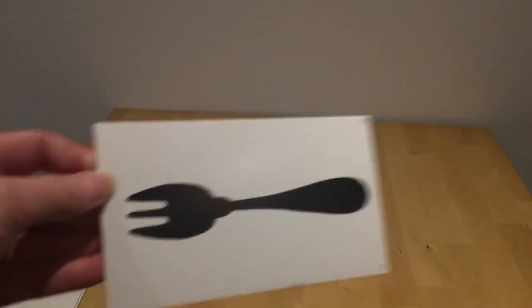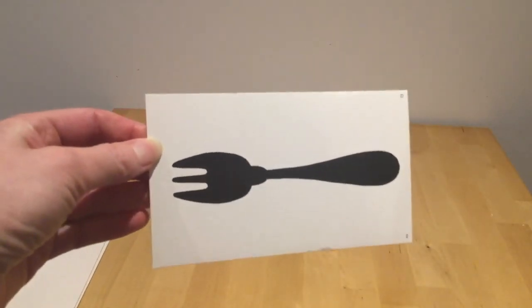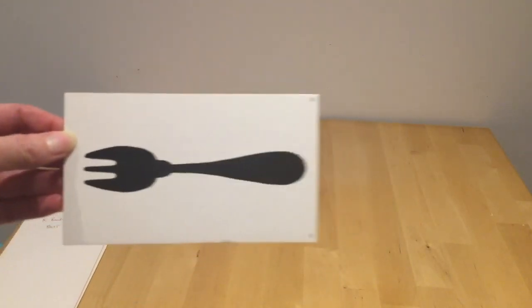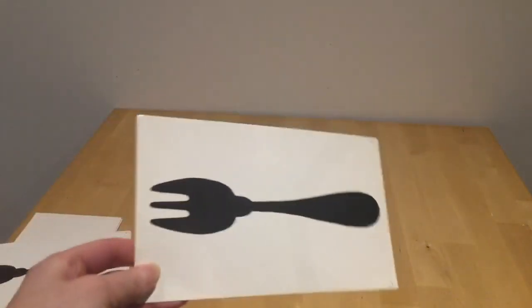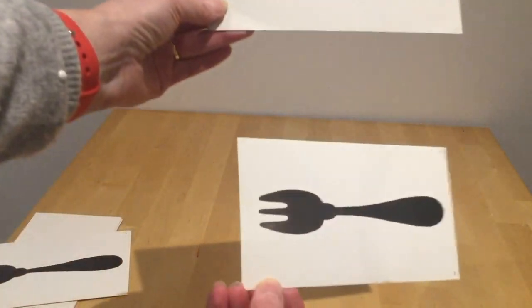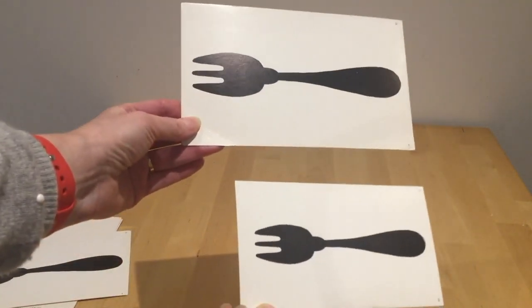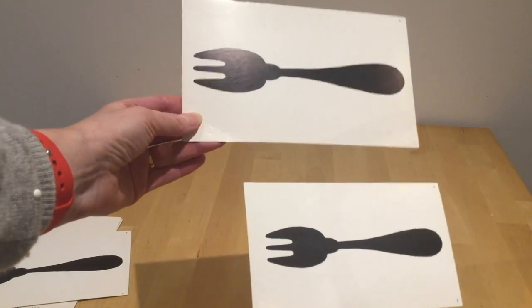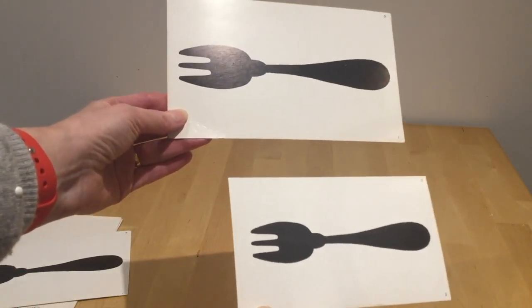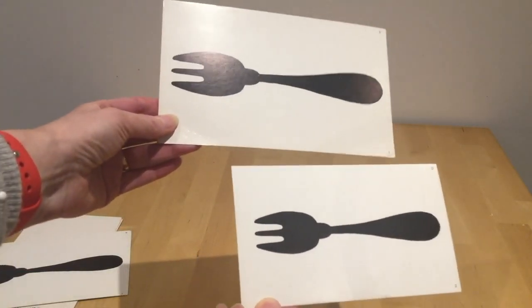However, here is the fork from set 2, and you'll notice if I try and hold up the fork from set 1, there is quite a difference in size, so it's probably best just to do the whole of set 2.